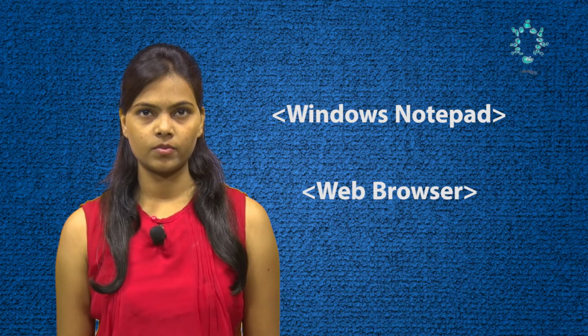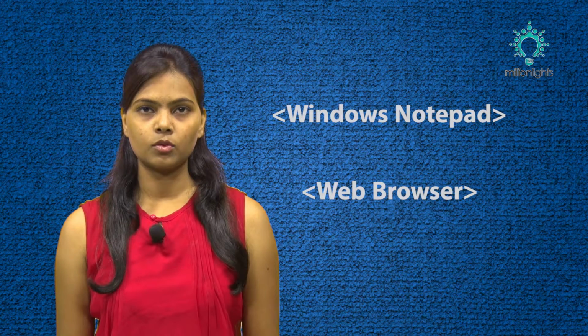But before we start, you need to have a computer system with a 64-bit processor or 32-bit processor. Other required tools are Windows Notepad and any web browser, such as Internet Explorer. Now, let's move towards the course.